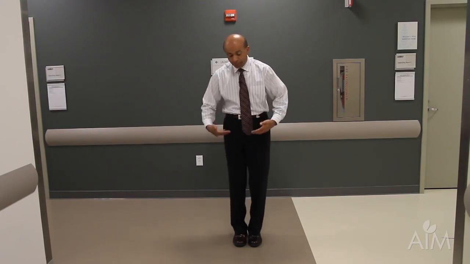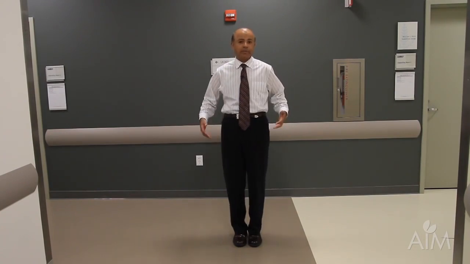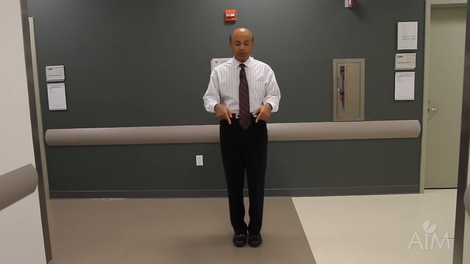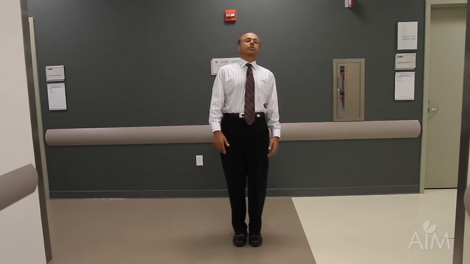If, however, you have a problem with proprioception because of your peripheral nerves or posterior columns, then you're relying on your eyes to tell you where you are in space, and therefore, the moment you ask the patient to stand still and close their eyes, the patient begins to sway, and that is a positive Romberg test. It has very little to do with the cerebellum.